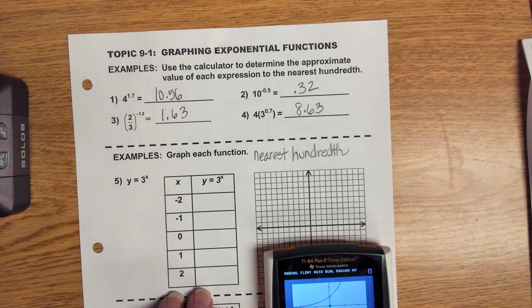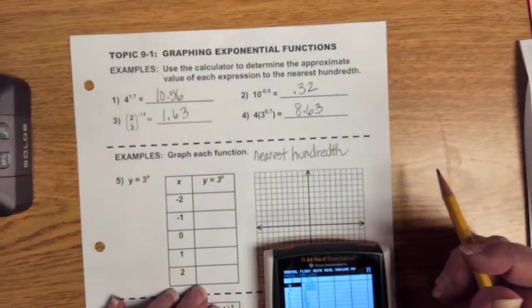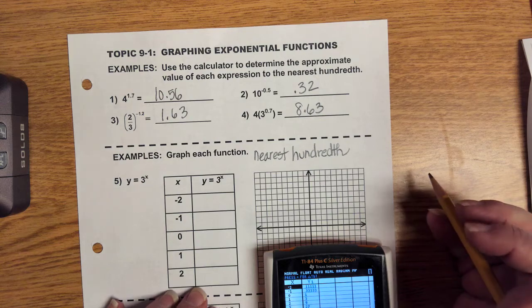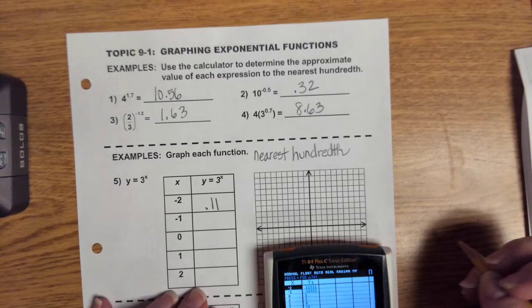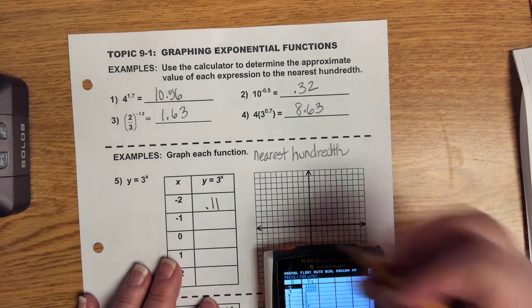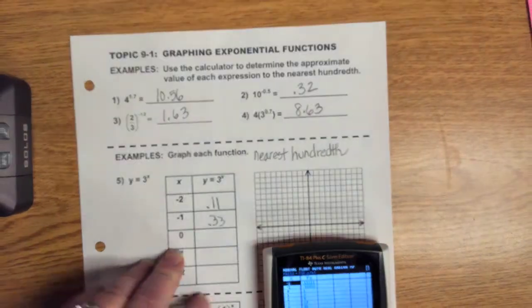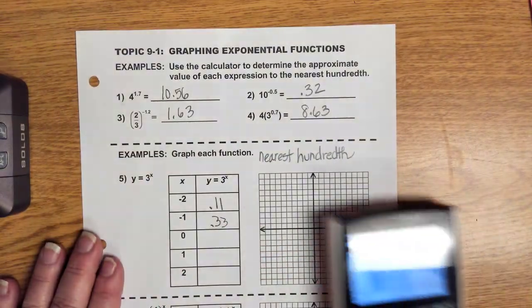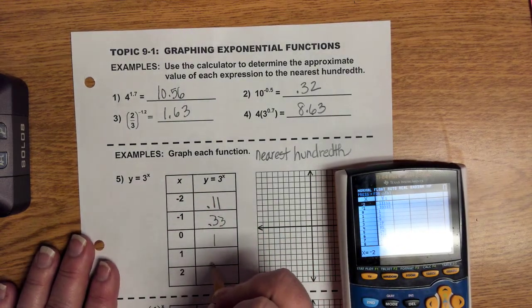Okay, so let's go to second and table. And let's see, negative 2 is what? Nearest hundredth. 0.11. What's negative 1? 0.33. And what about 0? 1. 0 is at 1. 1 is at 3. And 2 is at 9.